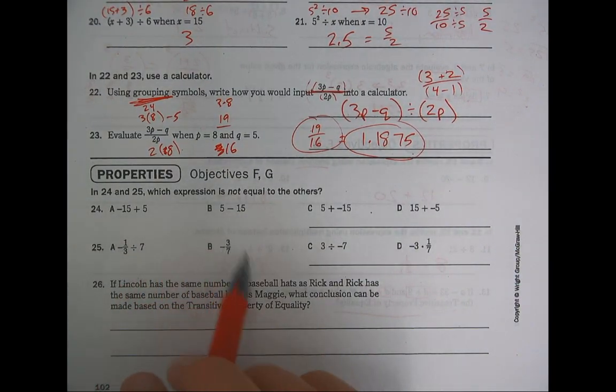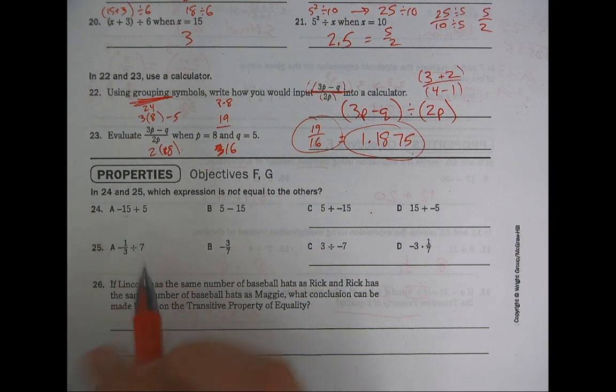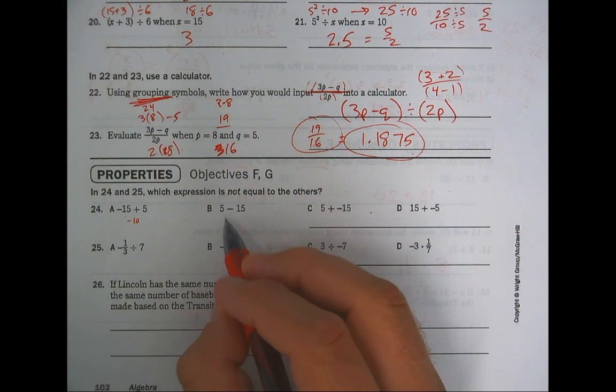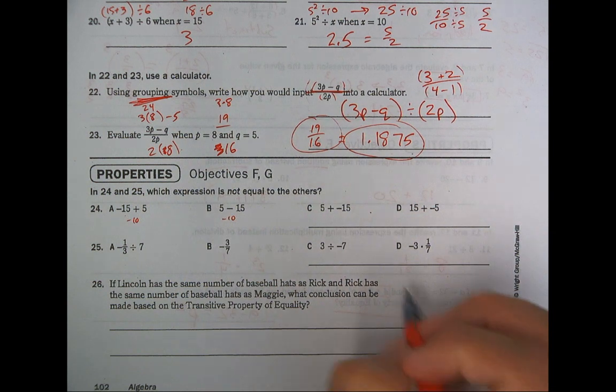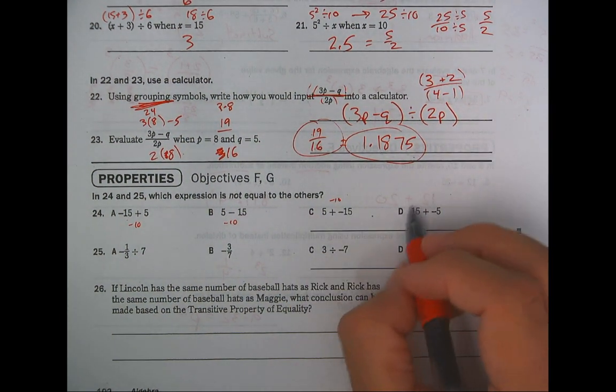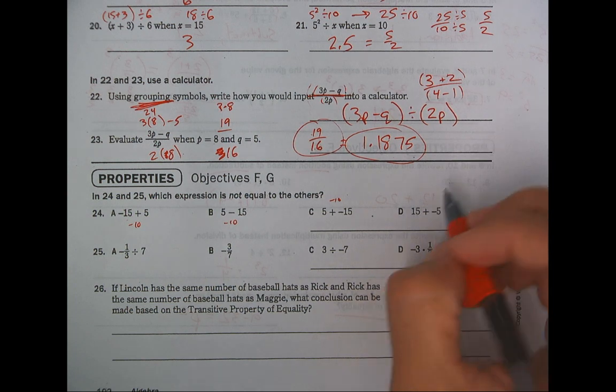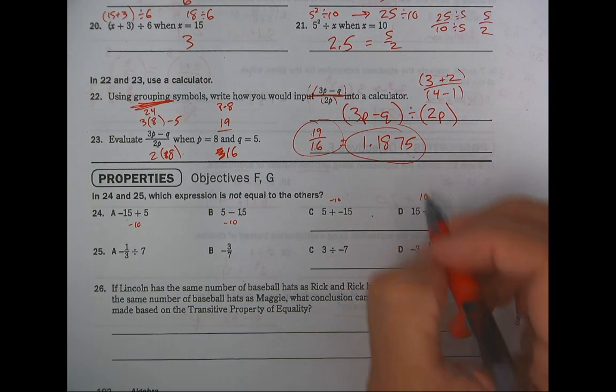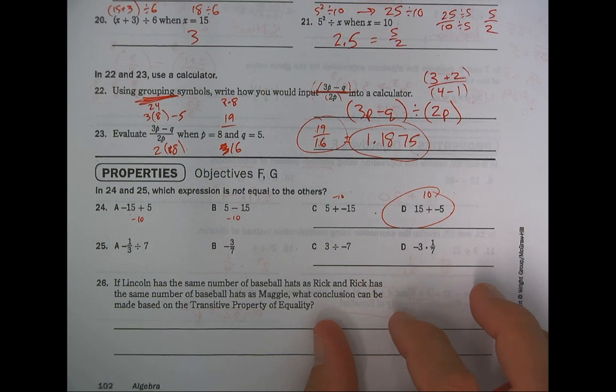24. Which expression is not equal? Negative 15 plus 5 is negative 10. 5 minus 15 is negative 10. 5 plus negative 15 is negative 10. 15 more positives plus just 5 negatives means I'm left over with 10 positive. So that's the one that is different.